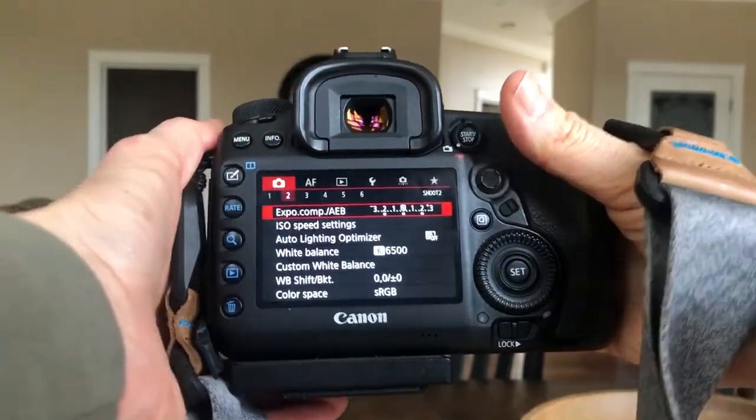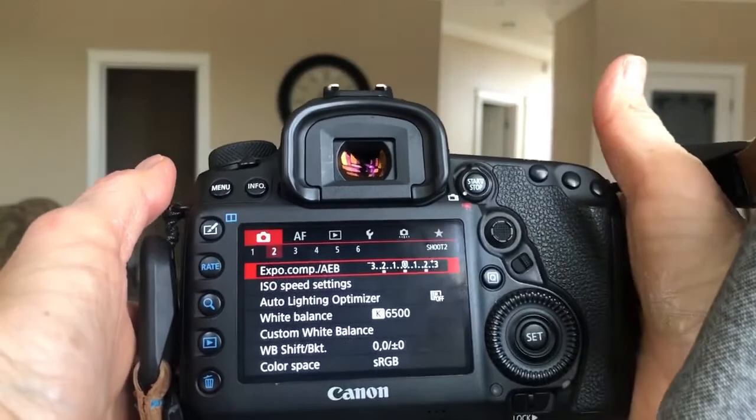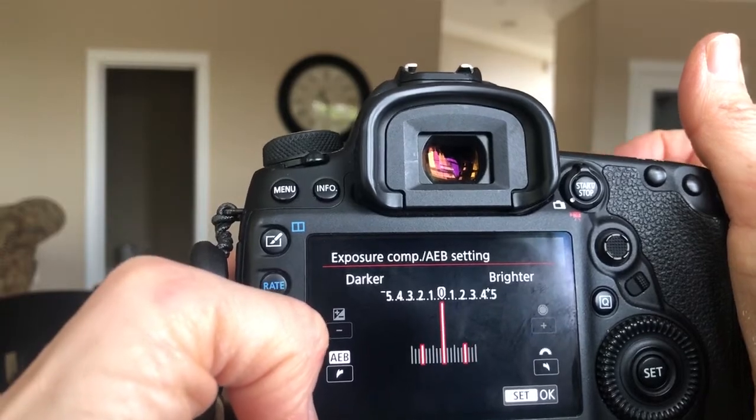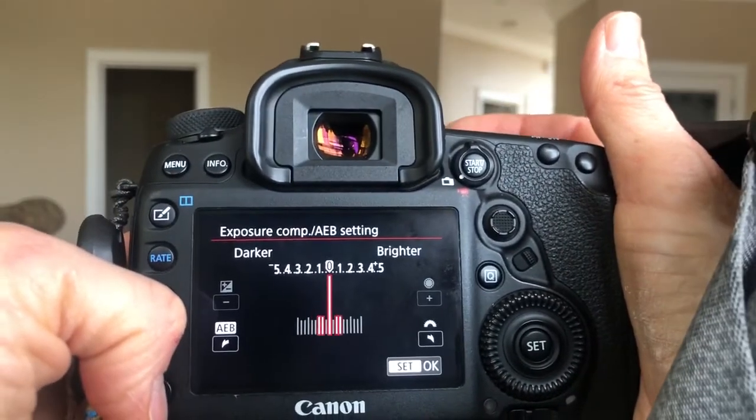It's on the camera icon on number 2, and it's at the top. It says expo.comp, exposure compensation /AEB for auto exposure bracketing. If you click on that, you will get a screen, and this allows you to manipulate how many stops apart you want the photos to be.